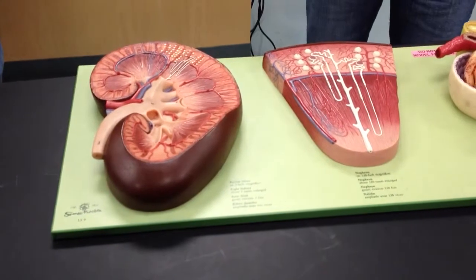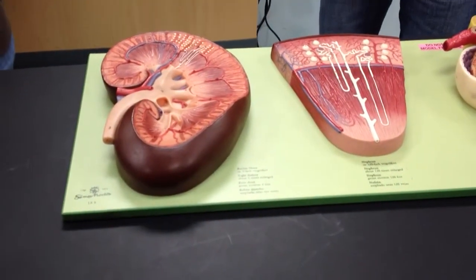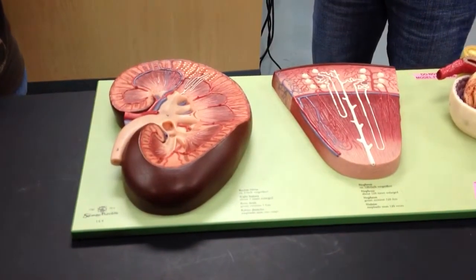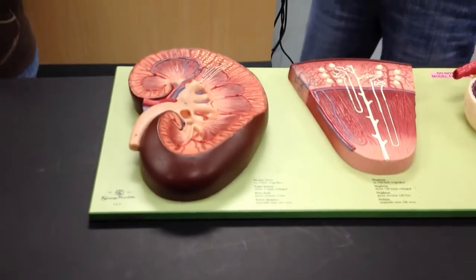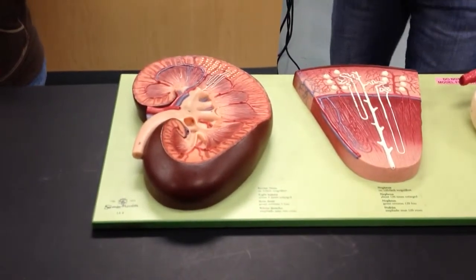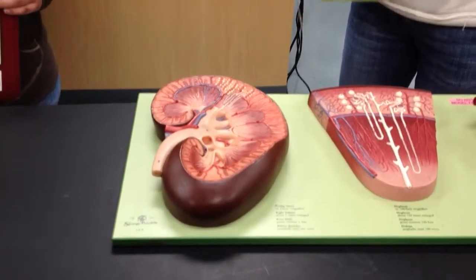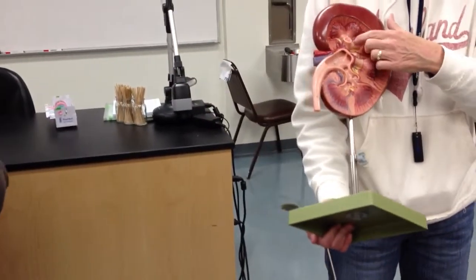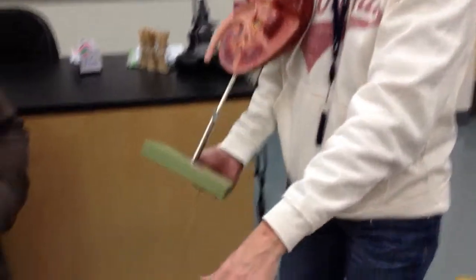What is this indentation right here called? Hilus. I think it's hilum, not hilus. Yeah, I think it's hilum. Okay, so that is the hilum. What are these structures right here? Those are the minor calyces, okay?